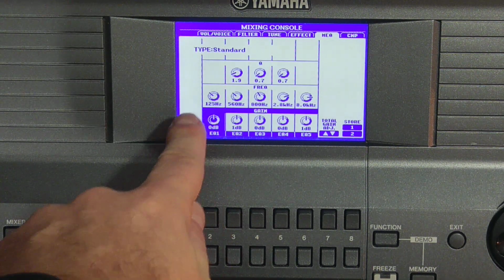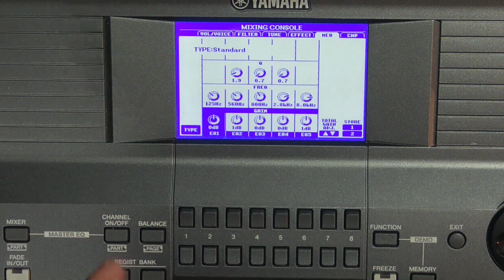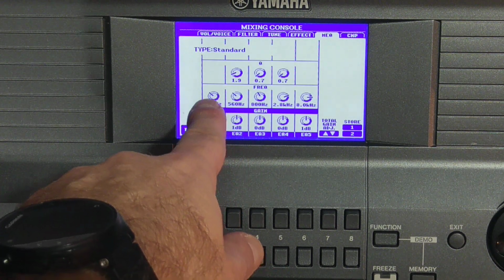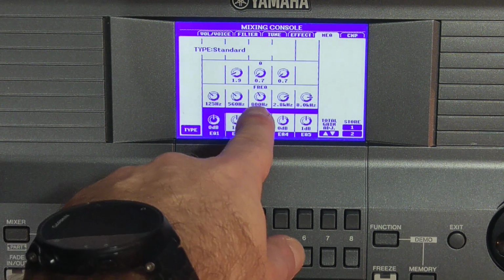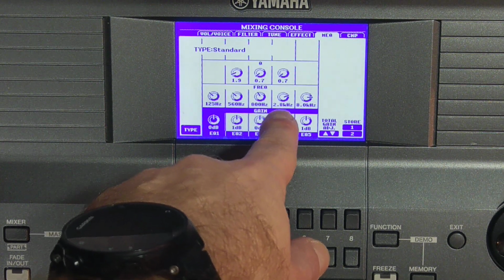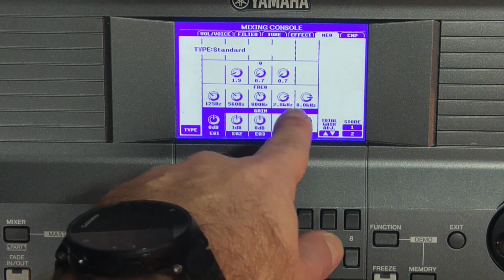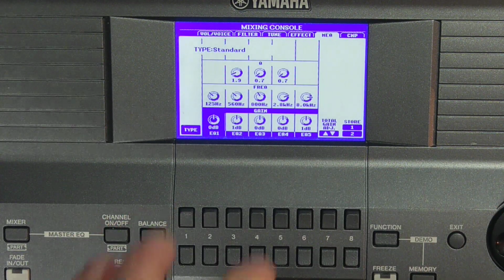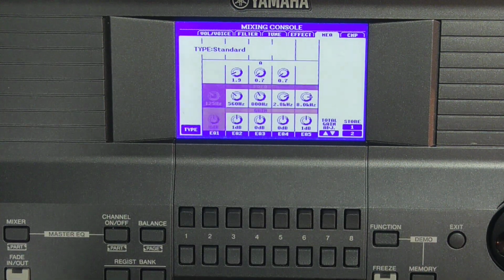By default there are 125. So this is low, this is mid-range, this is upper mid-range, and then you go to the highs, 2.8 kilohertz and 8.0 kilohertz. And what does it mean actually?